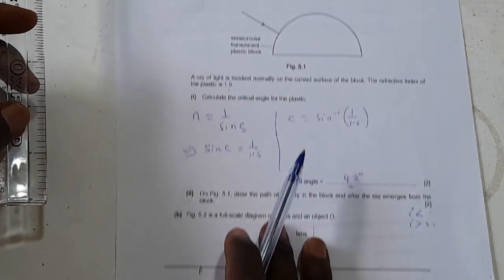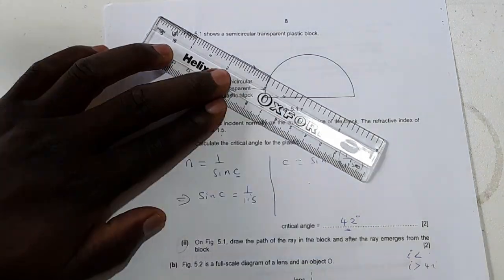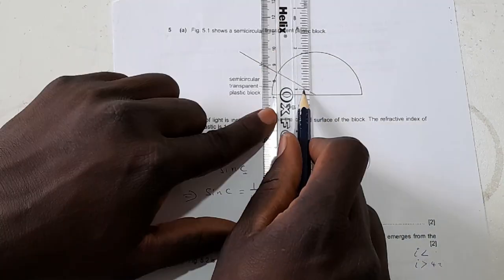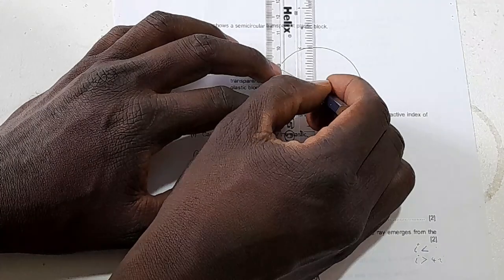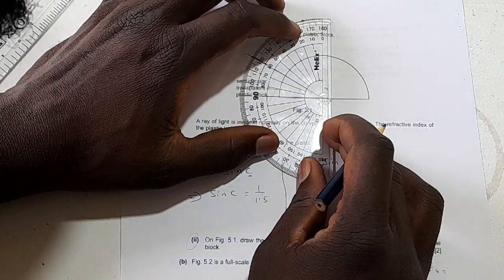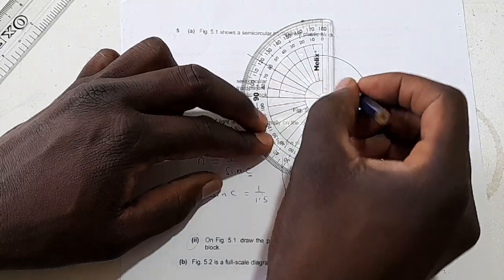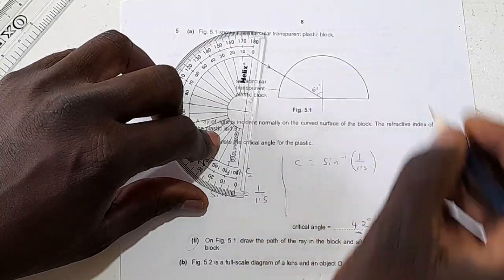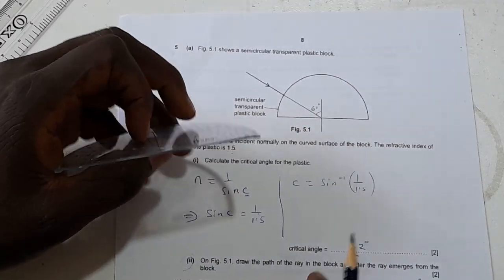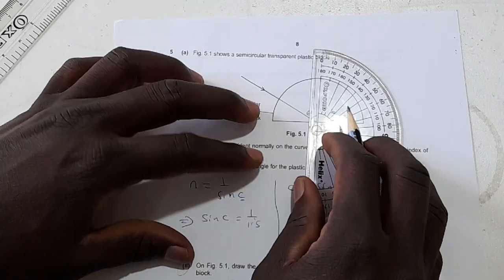So let's find out. The first thing is to extend the ray of light. And you can see clearly this angle, this is 60 degrees. So this angle of incidence here is 60 degrees, which is much greater than the critical angle. This means that the ray of light will undergo total internal reflection, and therefore it has to be reflected within the glass block, obeying the law of reflection. So therefore we have to measure 60 degrees this side.